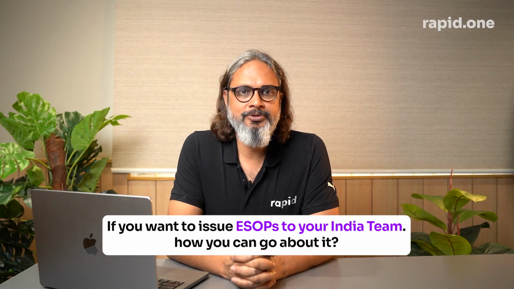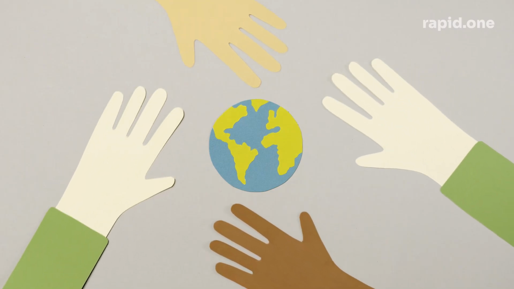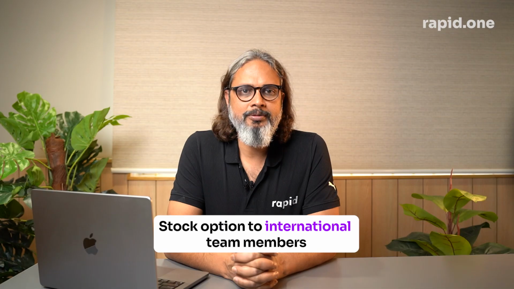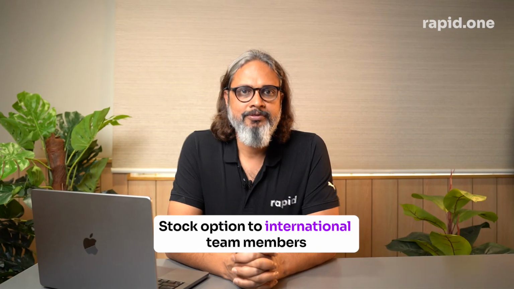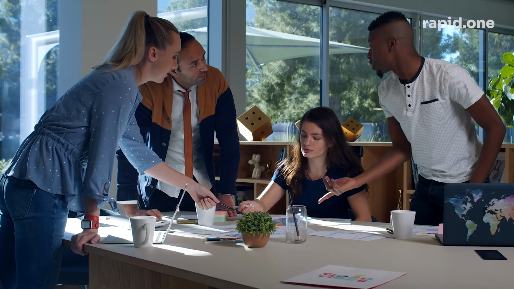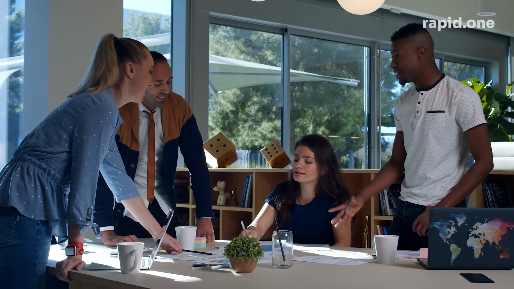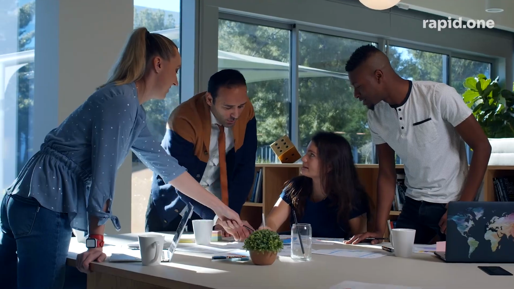Today we will look at how you can go about issuing ESOPs to your India team if you want to. First and foremost is to devise a global ESOP policy which can support issuing stock options to international team members. While designing the global ESOP policy, you should include the equity type or instrument type which supports issuing it to international team members. So that type of stock options should be part of the ESOP policy.